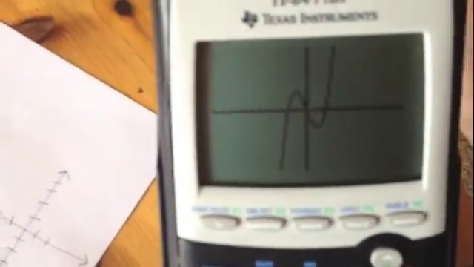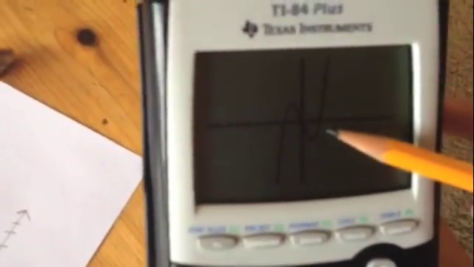A third way to find the roots of a polynomial function is to graph it. To find the roots from a graph of a polynomial function, all you have to do is look at the x-axis and see where y equals 0. On this specific graph, you can see that y equals 0 at both negative 2 and positive 2.